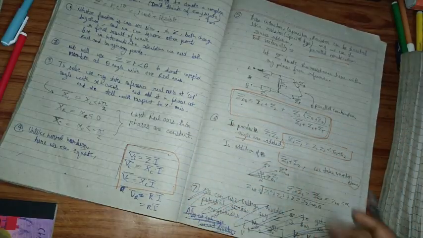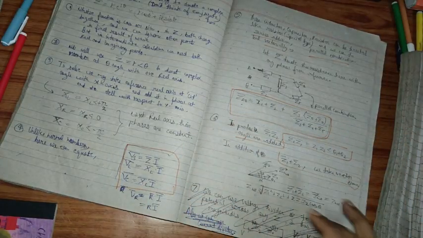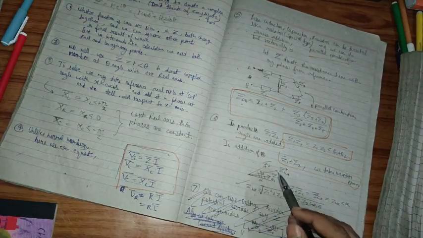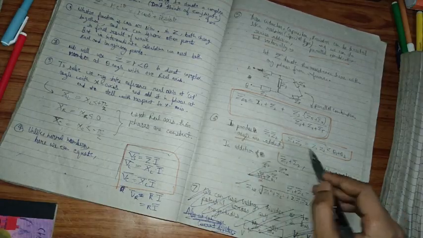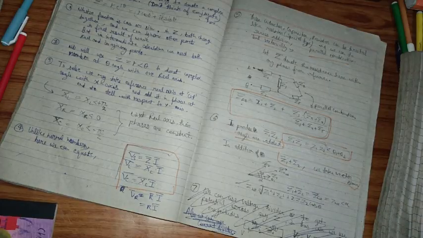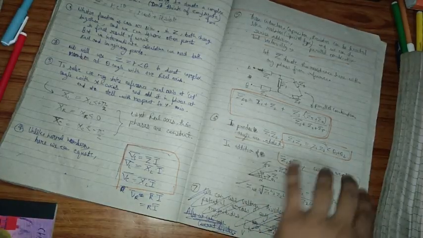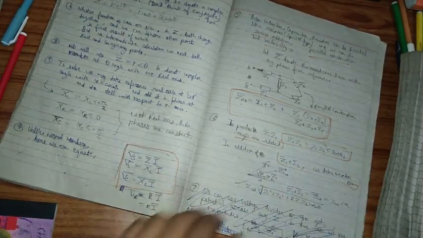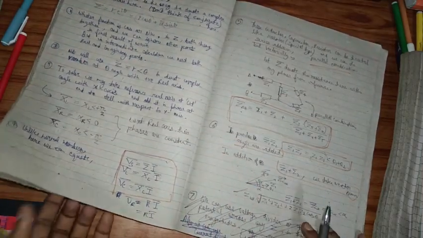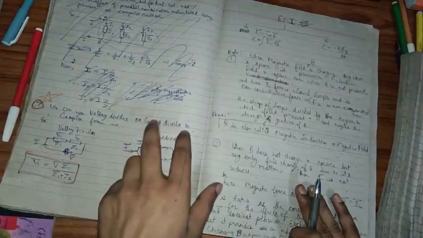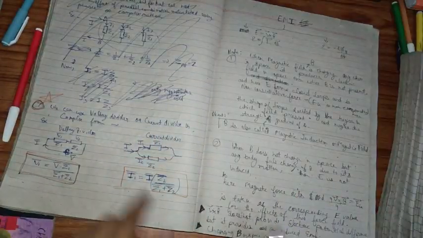Now one more thing, we can use the voltage divider or current divider in the complex form. Let's say we have any device here with some impedance Z1, which can be a combination of resistor, capacitor, and inductor, and it has total impedance Z1, and this has impedance Z2, and these are all given with respect to the reference frame.